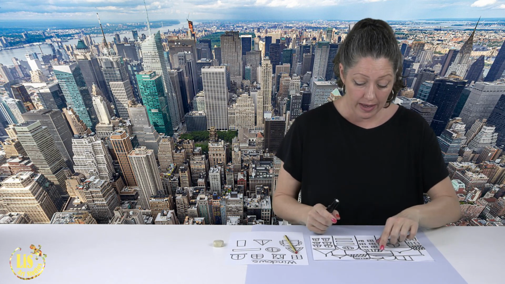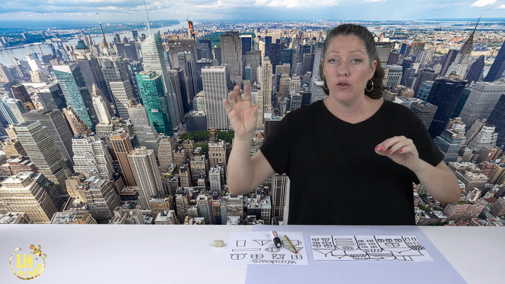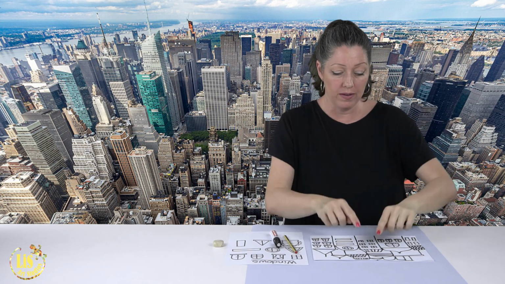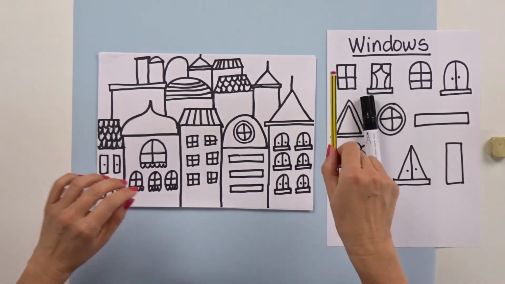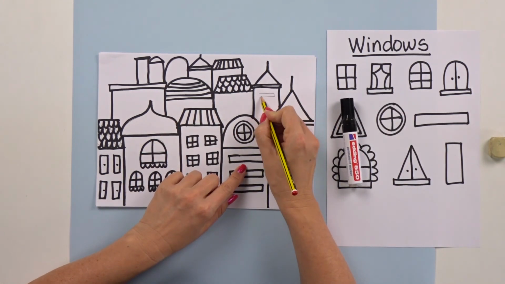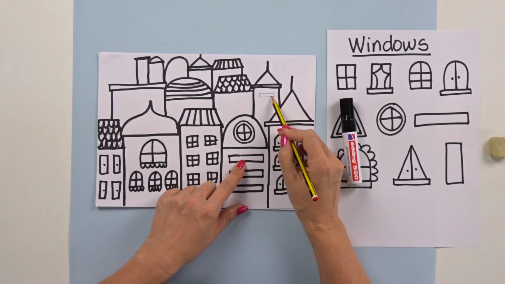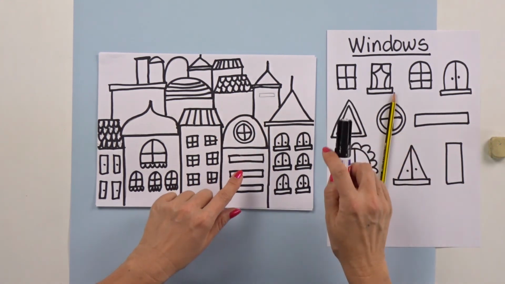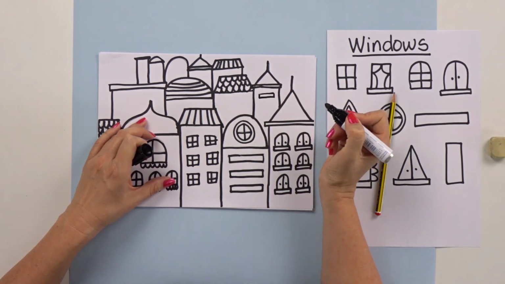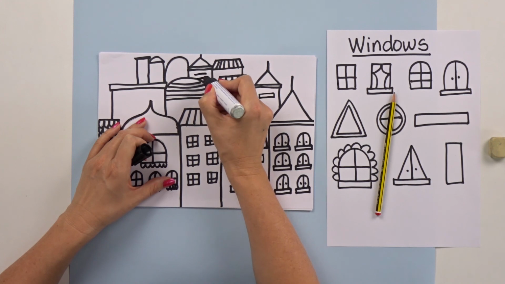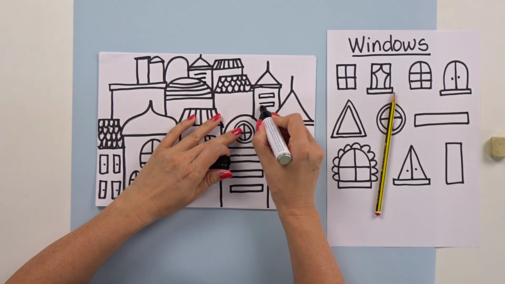Now I have to put windows in the back buildings, and those windows have to be medium size, not small, not big, but medium, because the small windows are going to go in the back. Okay, so look what I'm going to do. See, this window is smaller than this one. But when I put this window back here, it's just going to be a line. Watch, here is like this, small, but here it is going to be just a line. Do you see that? Now let me finish this one here with the marker.